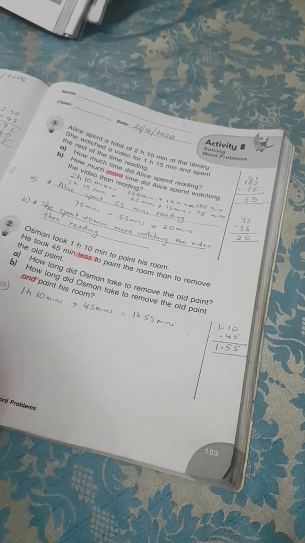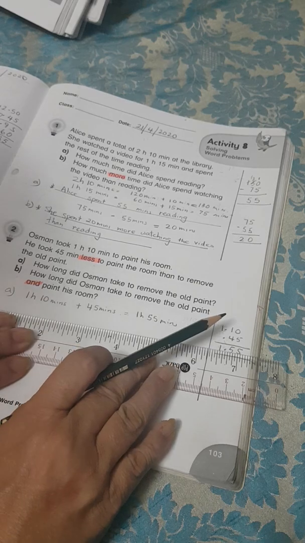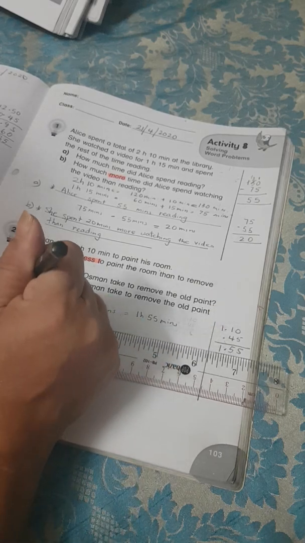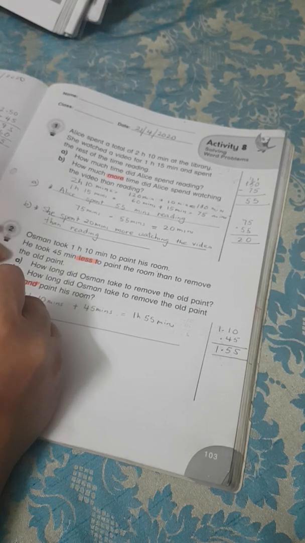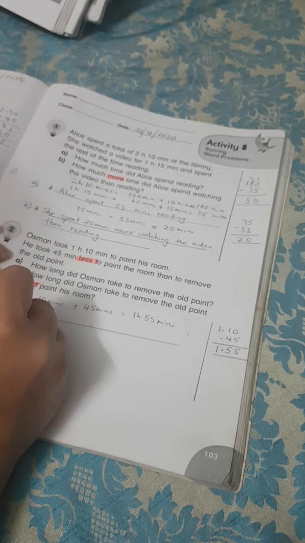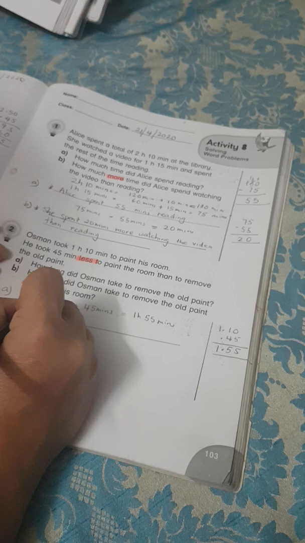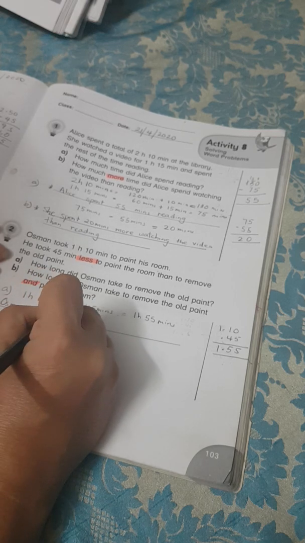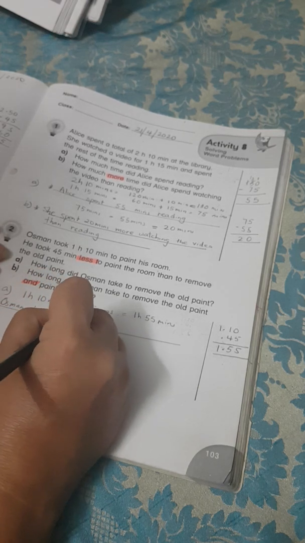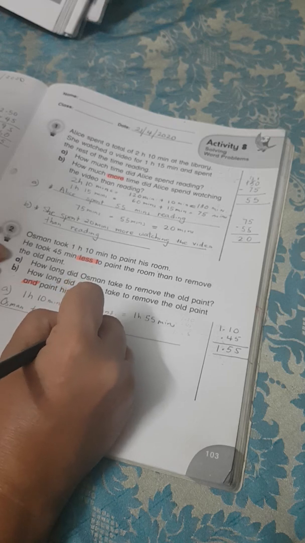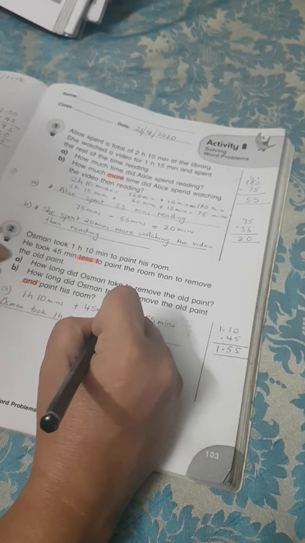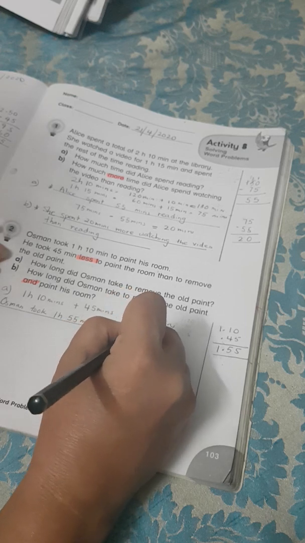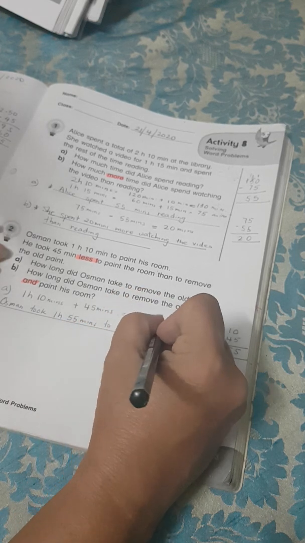Alright. So the statement for this is Osman took 1 hour and 55 minutes to remove the old paint.